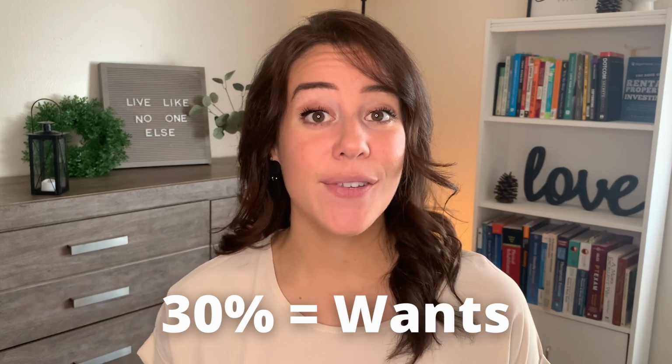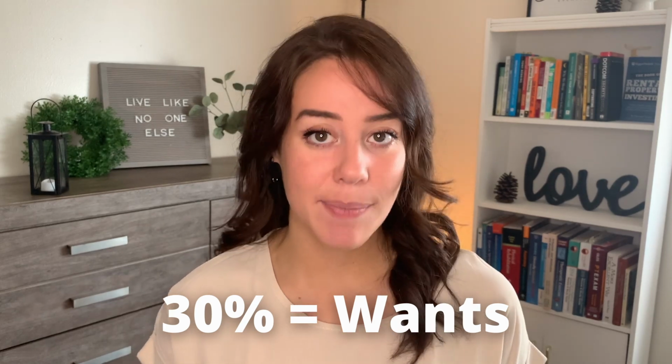So the 30% is for our wants. We all want to spend money on certain things, whether it be clothing or spending money every Friday going out with friends.